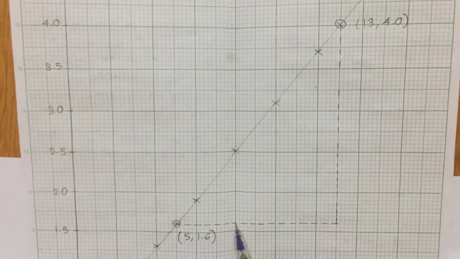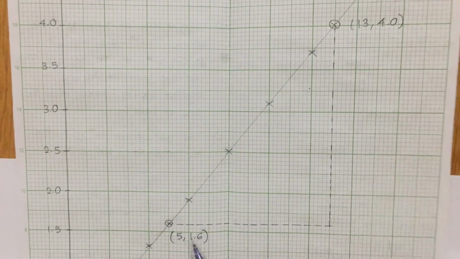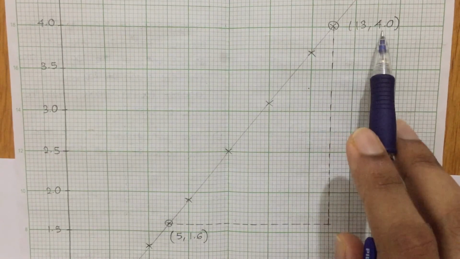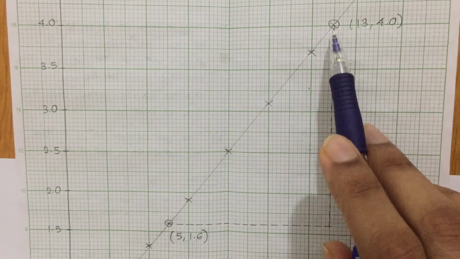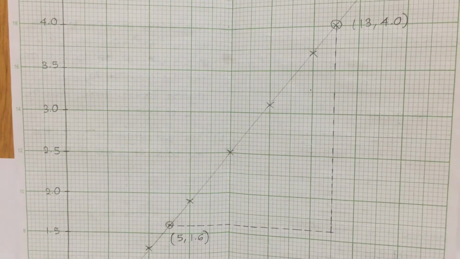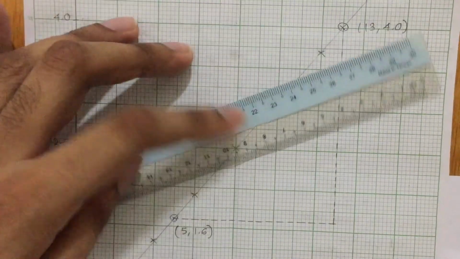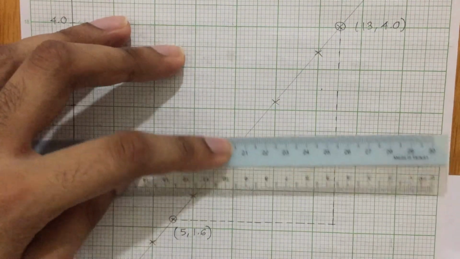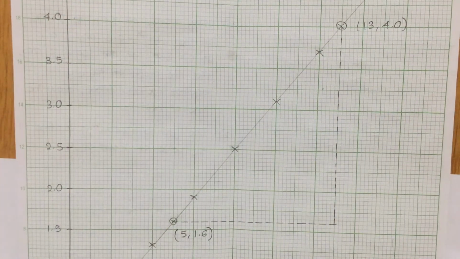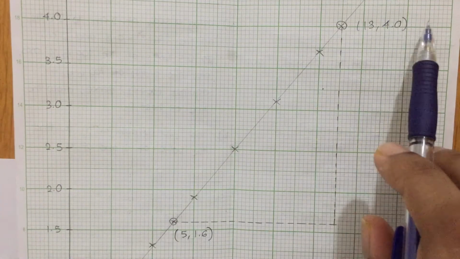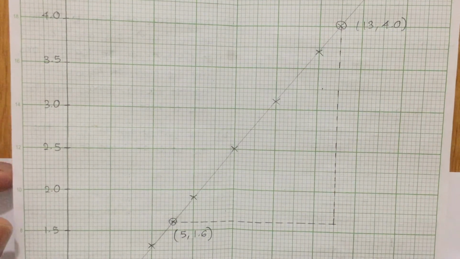To find the gradient from the straight line, you just have to choose any 2 points, guys. Any will do. In this case, I choose the coordinates (5, 1.6) and (13, 4.0). I choose these 2 points, and then I form a triangle over here. As you can see, I draw a dotted line and form a triangle-like diagram. Once you have found the 2 points, you can find your gradient. So how to find your gradient? Let me show you the formula now.